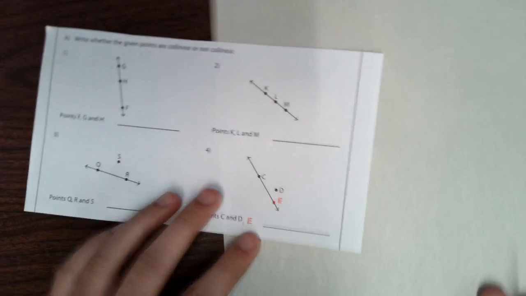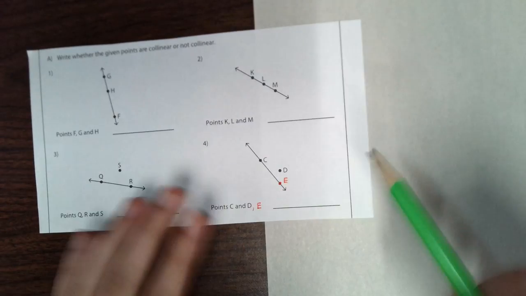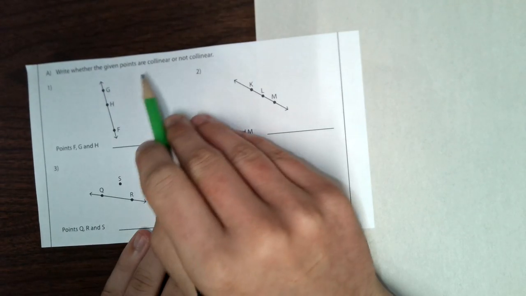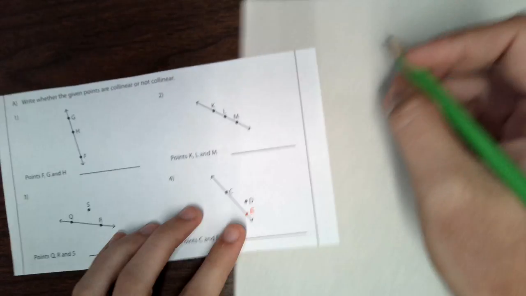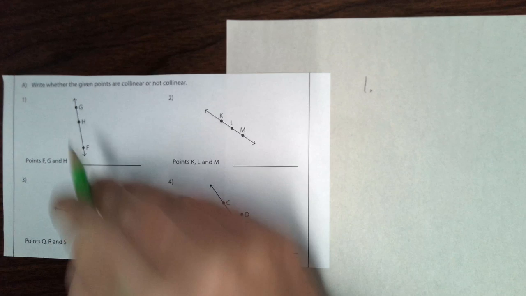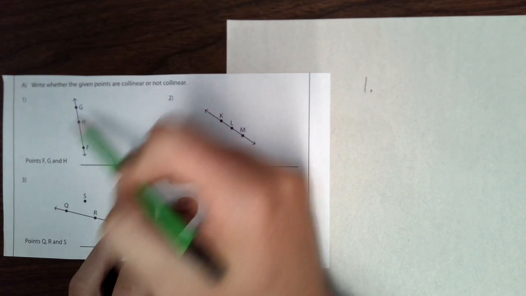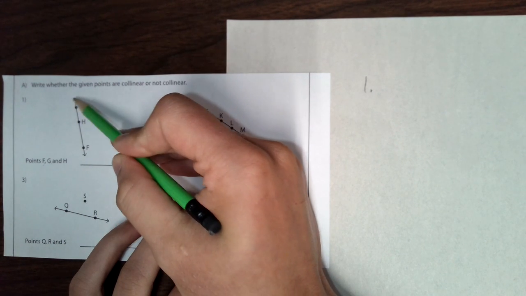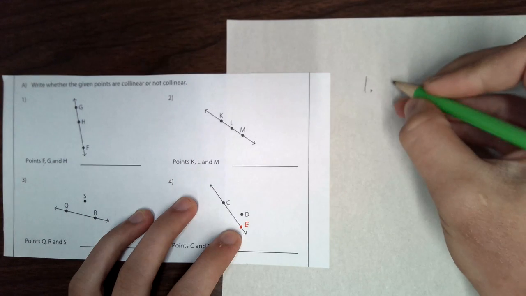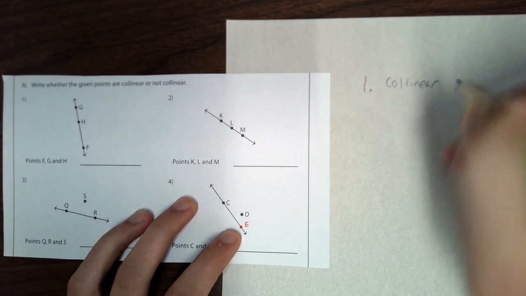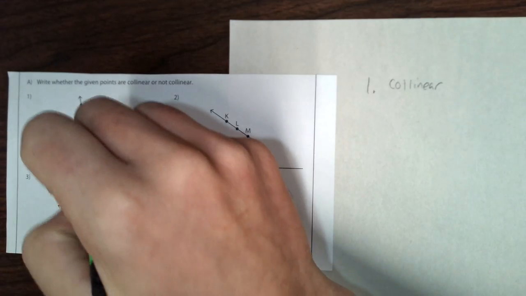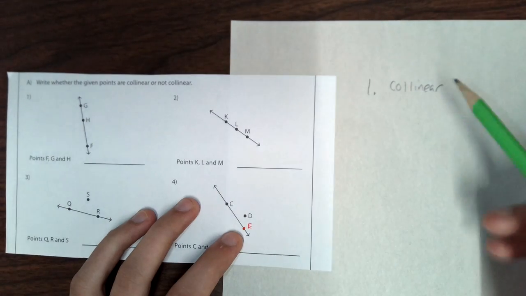So here, all we're going to do for this part, 4 questions, is we're going to write, are they collinear or not collinear? So here, number 1, I've got points F, G, and H. F, G, and H, well, they're all on the same line. So all you have to write is collinear. Again, you do not have to redraw the diagram. Okay, this is what I'm looking for.